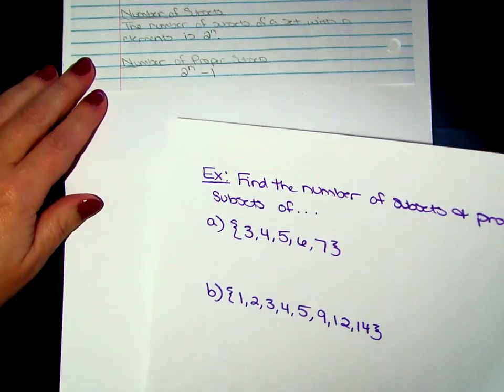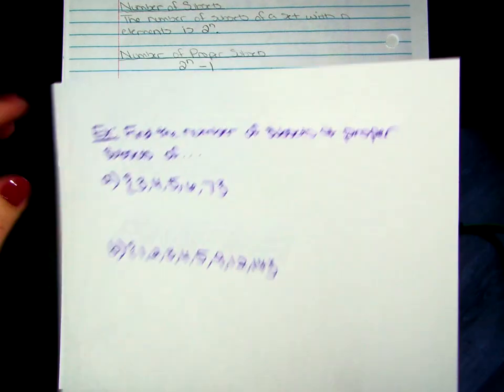Do we have questions at all on finding subsets or finding proper subsets? Okay, we're going to find the number of subsets and proper subsets for the following sets. I'll see if I can leave these up there. I need to leave less room at the top of these pages so that they butt up right against the notes better.